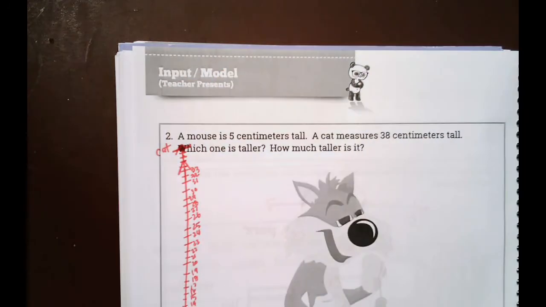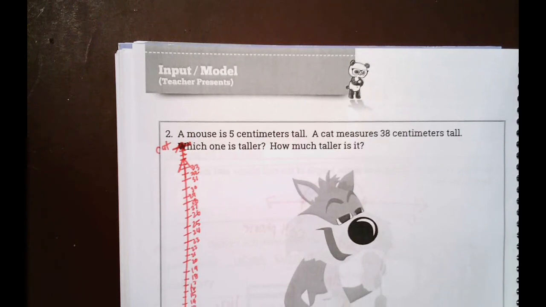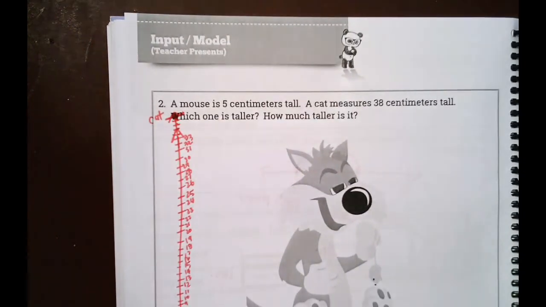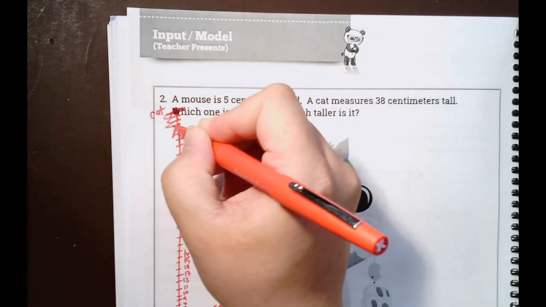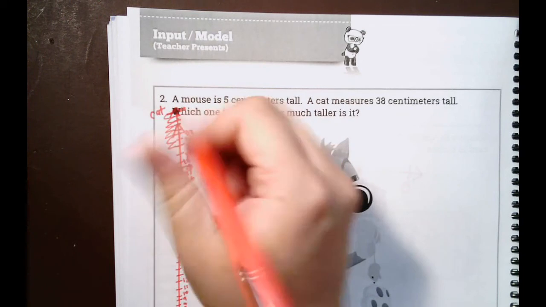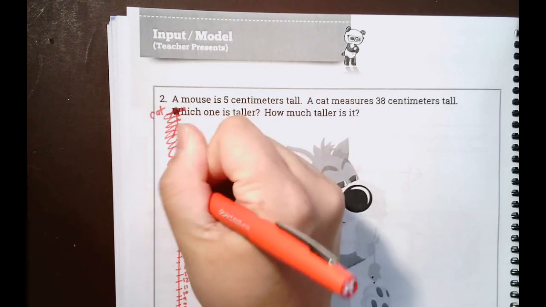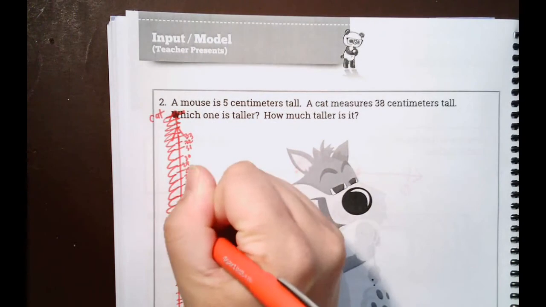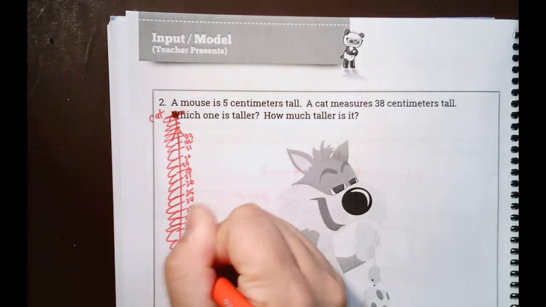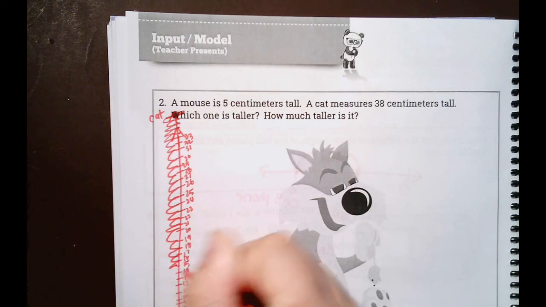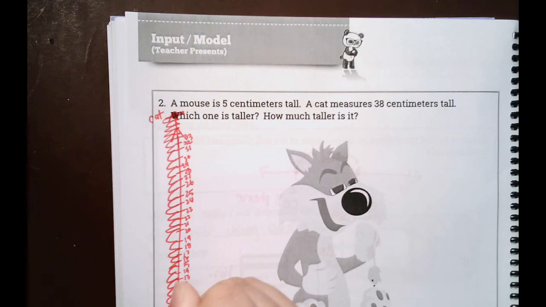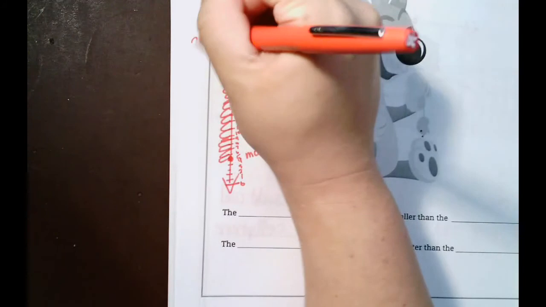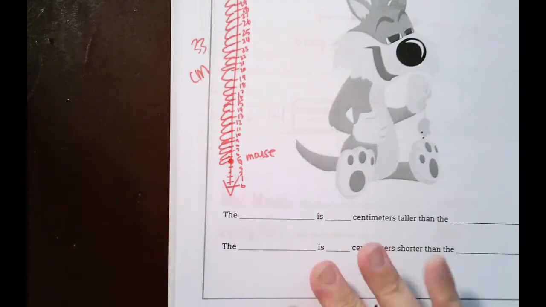I'm going to plug my dot in. I know it's really hard to see, and you're going to do a better job than Mrs. Haywood because I wrote with a pen. I can't erase it now. So I'm going to count backwards. 38. 1, 2, 3, 4, 5, 6, 7, 8, 9, 10, 11, 12, 13, 14, 15, 16, 17, 18, 19, 20, 21, 22, 23, 24, 25, 26, 27, 28, 29, 30, 31, 32, 33. Okay, oops, 33. So the difference is 33 centimeters, cm for short.